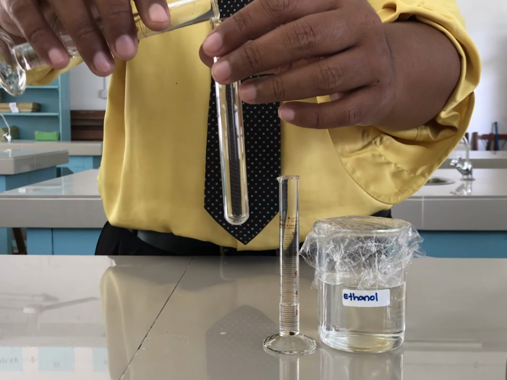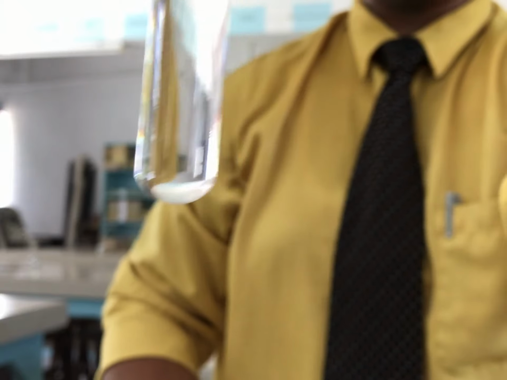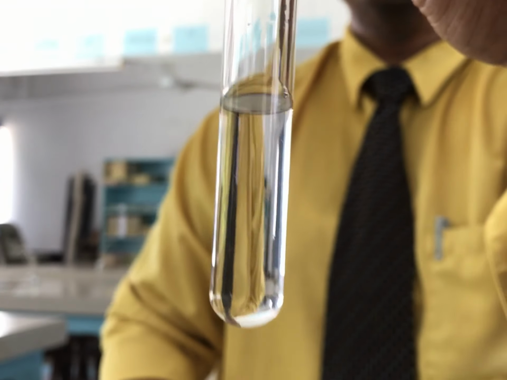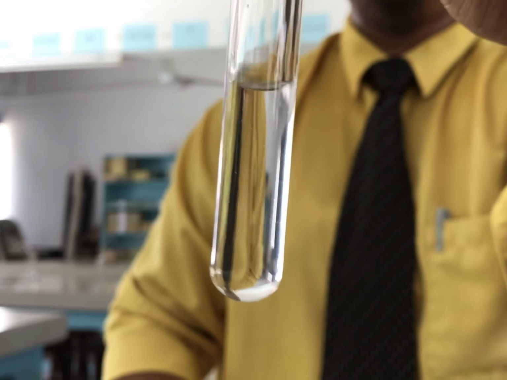You can have a look when I mix the alcohol. So I'm going to pour the alcohol. You can see it try to mix up with a gentle shake. And then we have the solution of the distilled water and the ethanol. So this shows that it dissolves in the water.